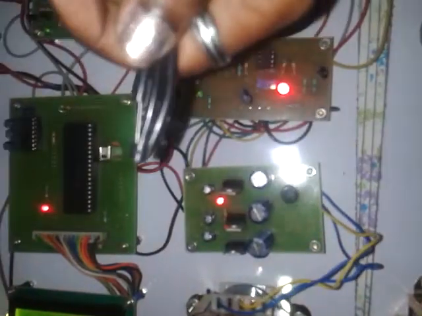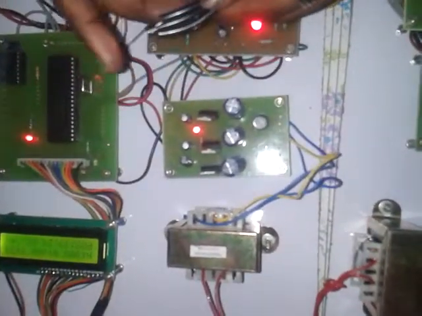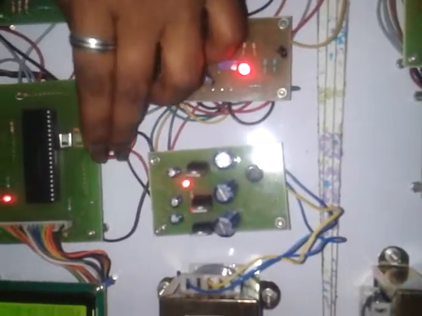And the next one is the temperature sensor. For this sensor also we have used a thermistor. This sensor is used to measure the temperature of the patient's body. We will connect the sensor to the patient's body, and the value of his body temperature will be displayed. We have directly connected this sensor to the microcontroller, and for heartbeat and respiration we have used a signal conditioning unit. This has been interfaced to the microcontroller, and we have an RF transmitter in the ambulance unit.